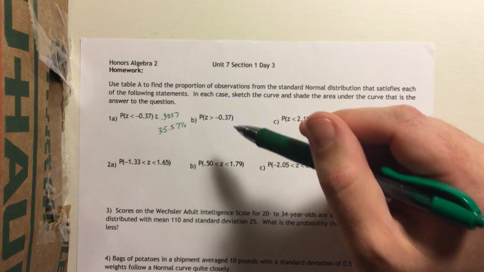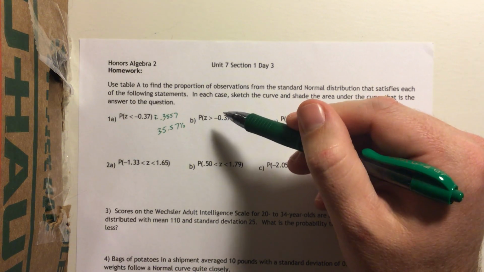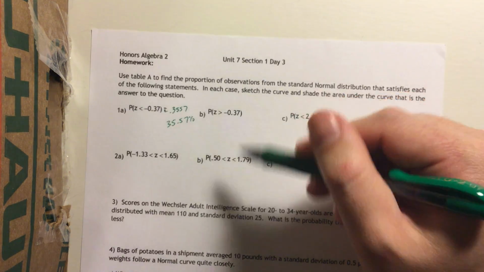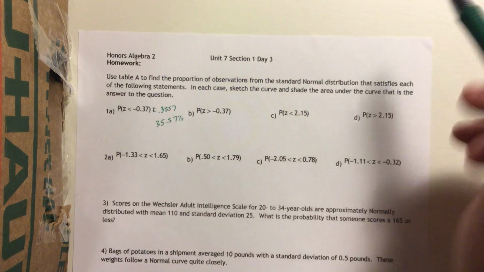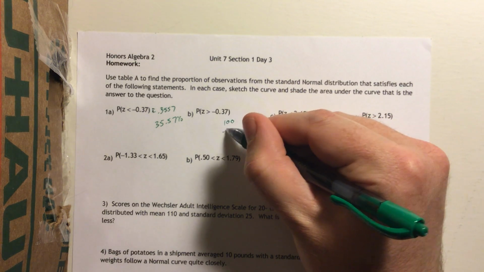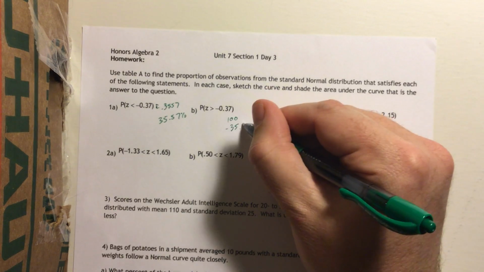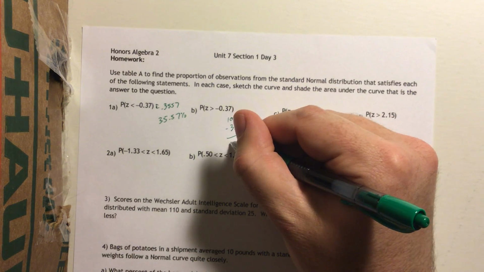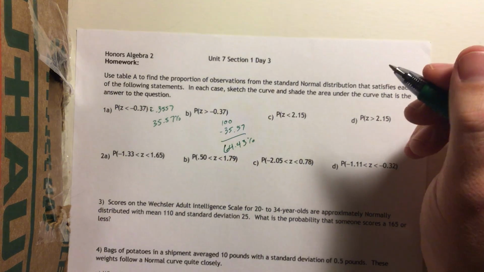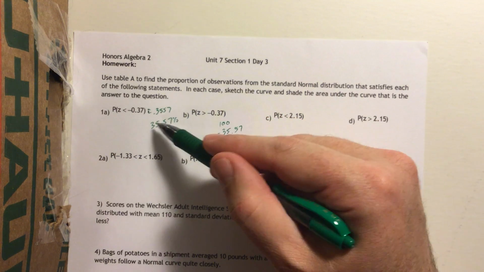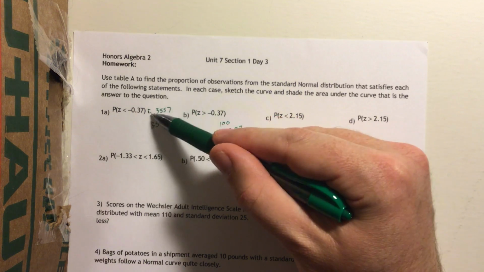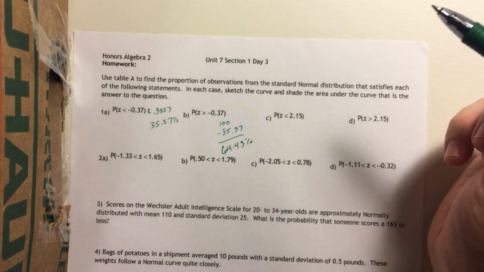So 1B, the point they're trying to make, they're using the same number. The table won't tell you the percentage or the probability of it being greater than. But since the table tells you the less than number, if I want to find the greater than number, I just take 100% and subtract out the 35.57%. That's going to give us 64.43%. So if you're ever asked for greater than, you need to find the z-score, look at the table, and then subtract that number, either subtract the decimal from 1 or the percentage from 100.